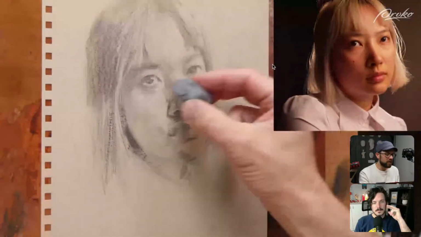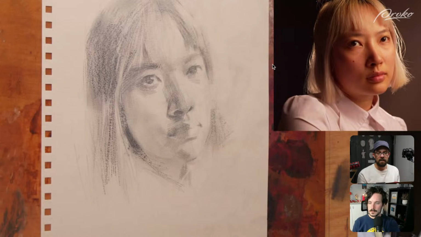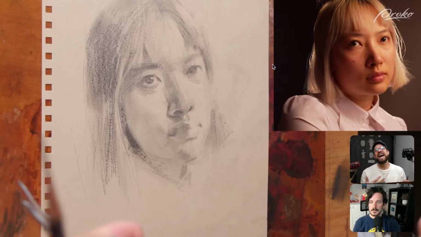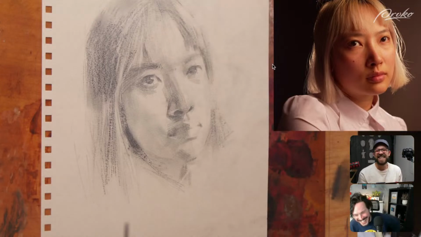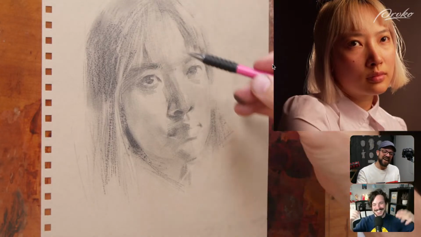Or at the very least, maybe you should consider photography. I think photography is really fascinating.